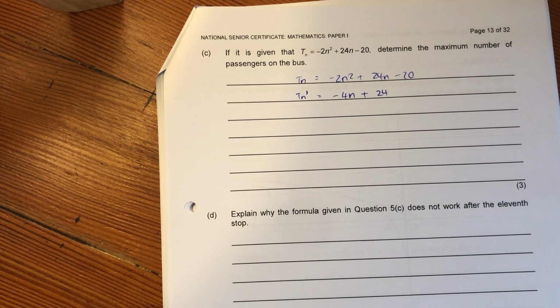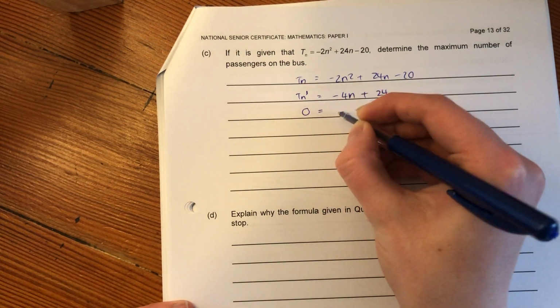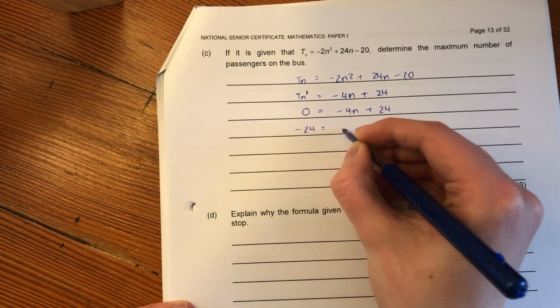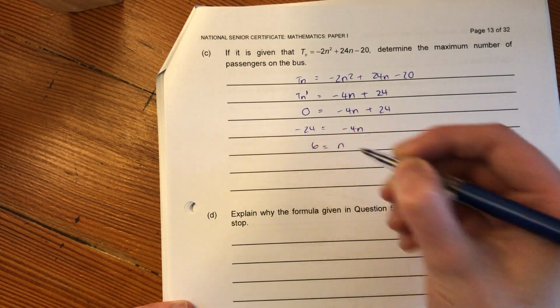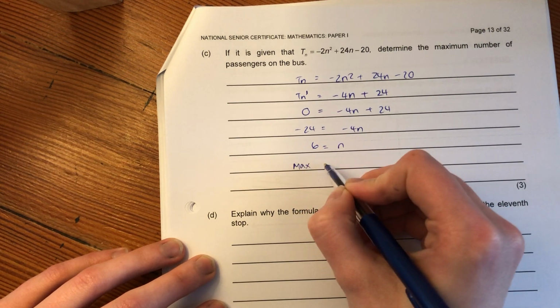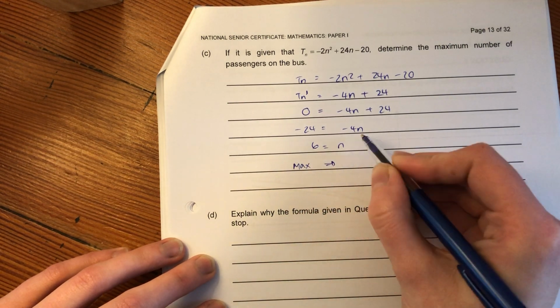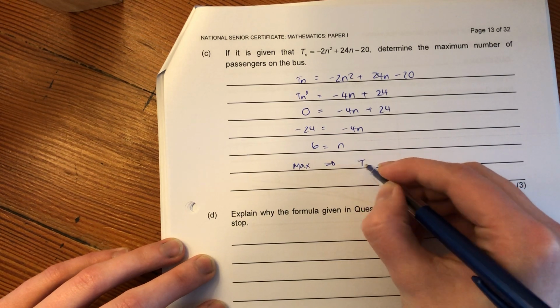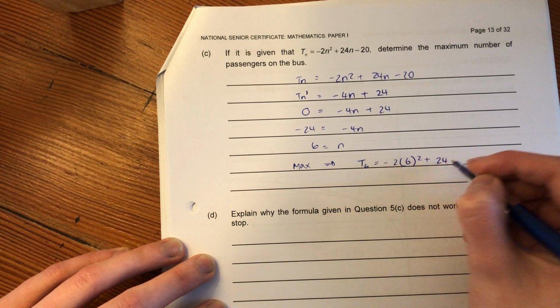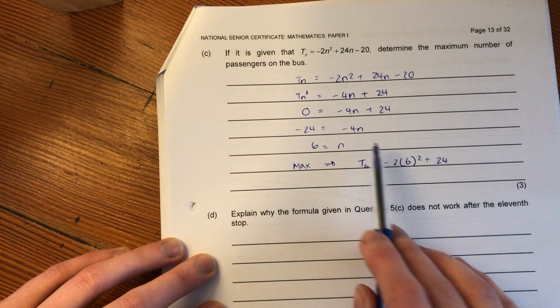So now you might be thinking, okay, we've got the derivative, but how does that help us? Remember, when we're finding a minimum or a maximum, we set the derivative equal to 0. And we solve for n. If you solve for n, you get that n equals 6. And then we know that the max is where n equals 6, but let's sub it back into this equation, because it wants to know what the max number of passengers is, not at what bus stop.